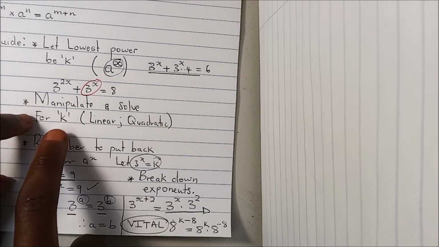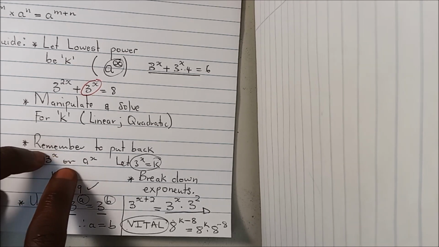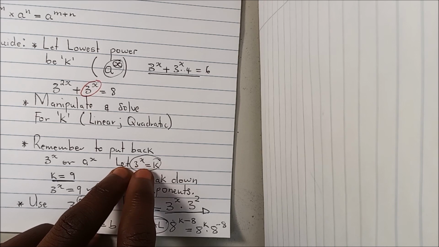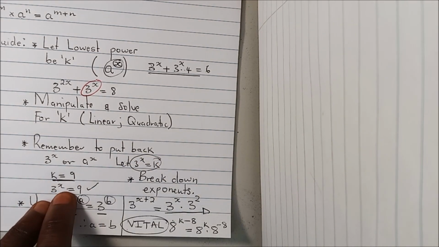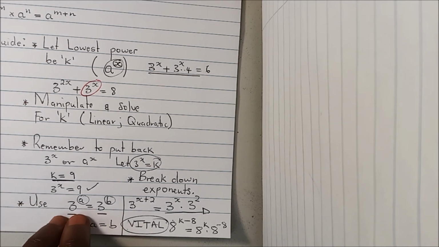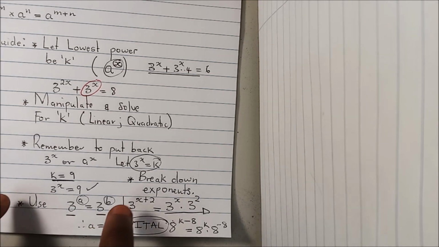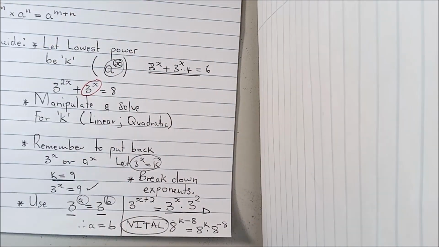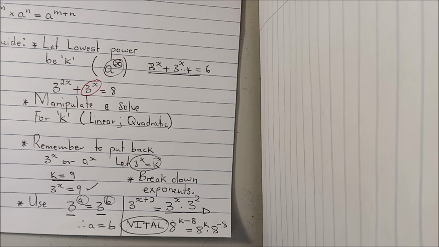And then after solving for k, remember to put back the 3 to the x or a to the x that you used, like let 3 to the x be k. After solving for k, you bring back the 3 to the x. And then the last point, you use this fact that if the bases are common, we just equate the exponents. And believe me, once you master all this, no paper or no examiner can crack you.